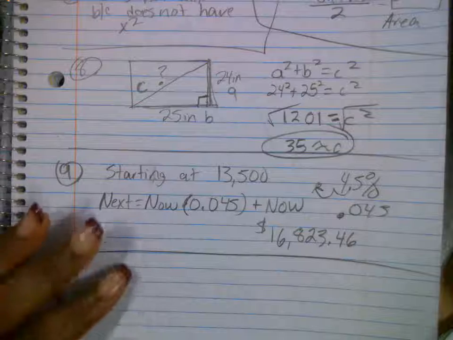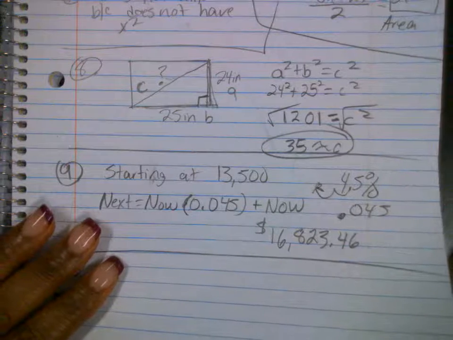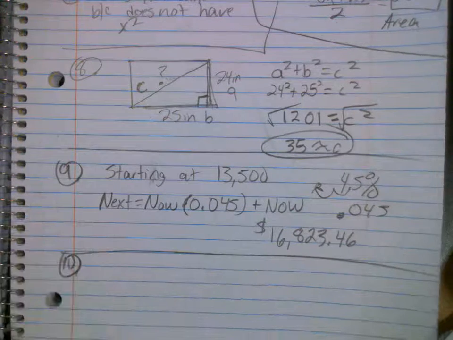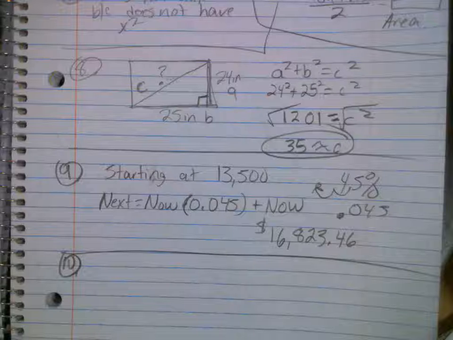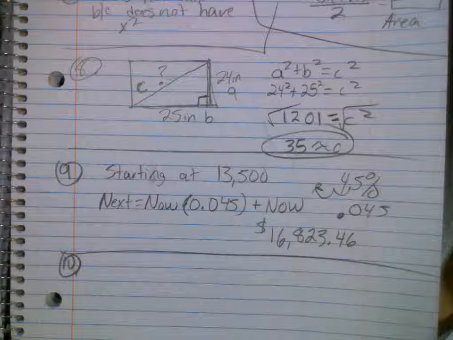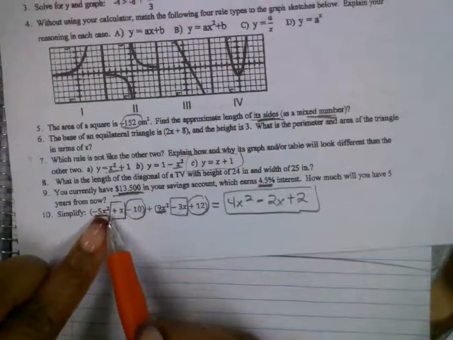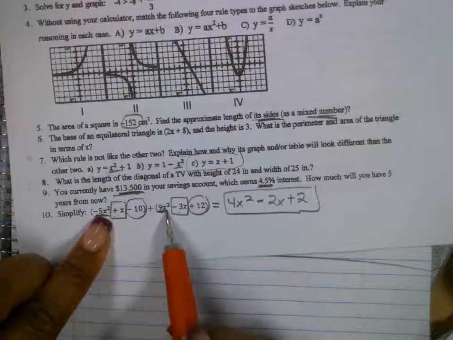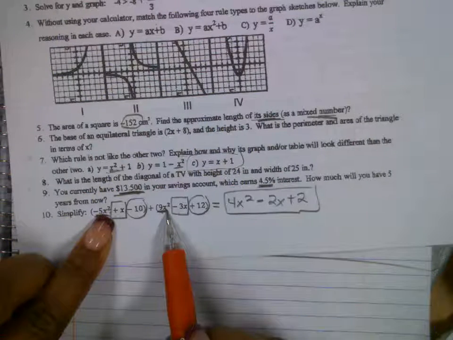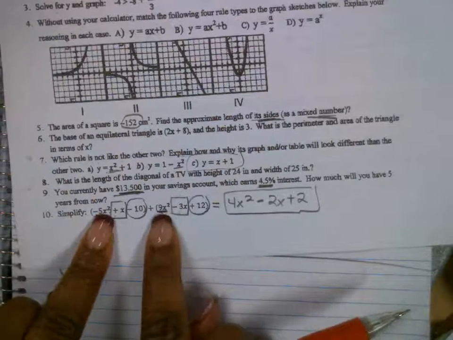Okay. All right. Let's take out our notebook. How do you get x squared? What are you talking about? X squared. For number 10. I didn't do anything different. I just combined the terms that were alike. This is 5. This is 5. These two. Add these together.